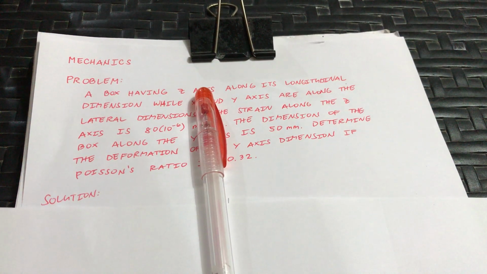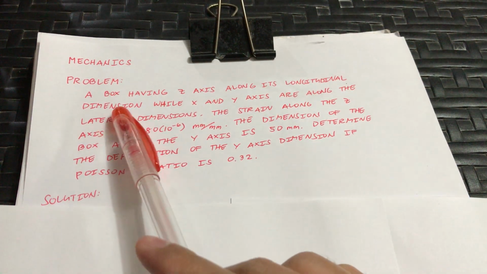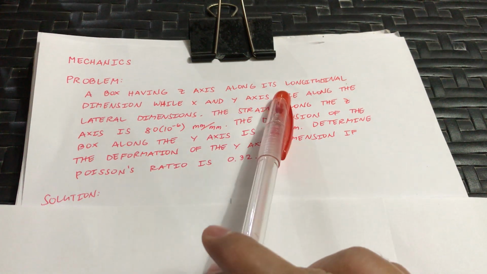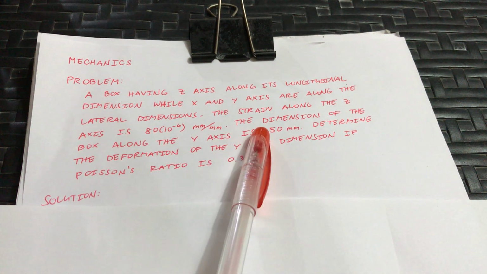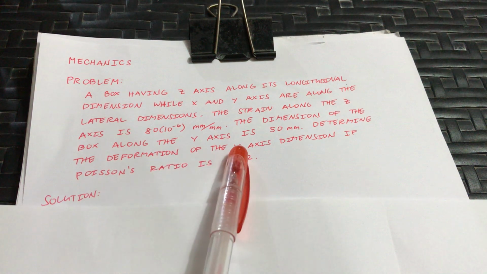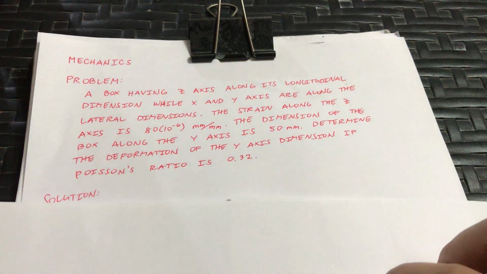Hello everyone, in this video we will solve this problem. A box having z-axis along its longitudinal dimension while x and y-axis are along the lateral dimension. The strain along the z-axis is 80 times 10 to the power of negative 6 mm per mm. The dimension of the box along the y-axis is 50 mm. Determine the deformation of the y-axis dimension if Poisson's ratio is 0.32.